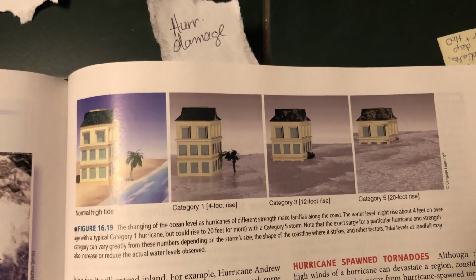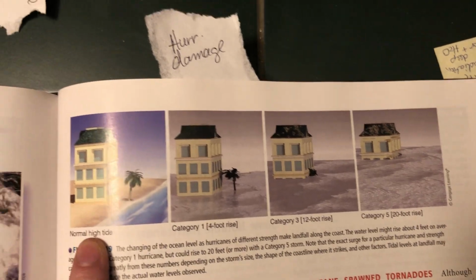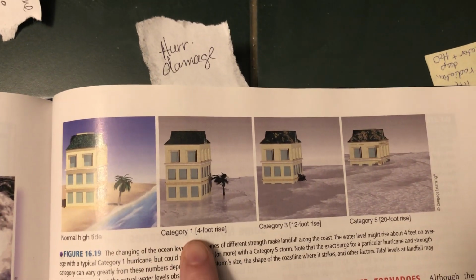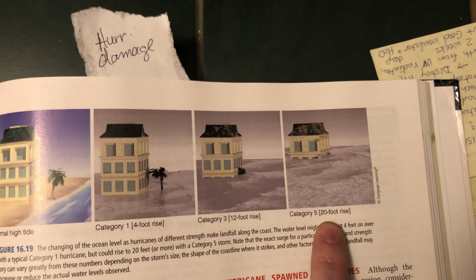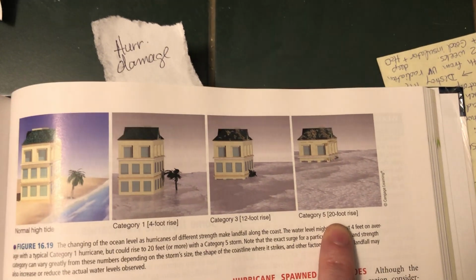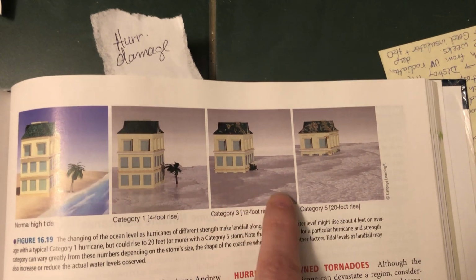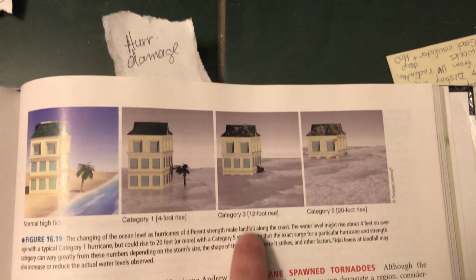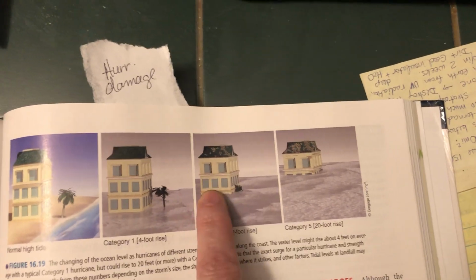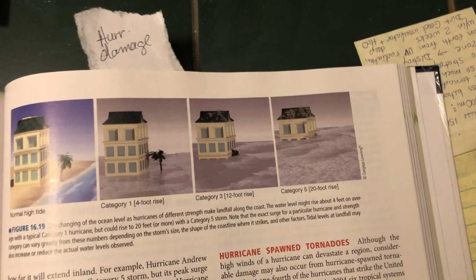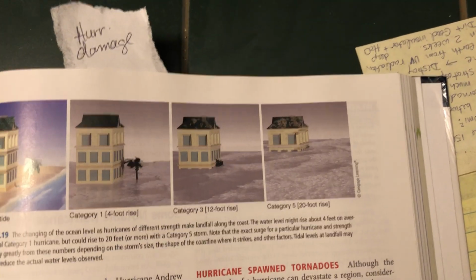All right, so I'm going to show you another picture with the storm surge. Here's another way of showing you. Here's your normal high tide, and then again the different categories up to 20 feet higher than normal. And again, keep in mind, these guys have got 100-mile-an-hour winds backing the waves. So imagine being hit in the face with a bucket of water constantly coming against you.